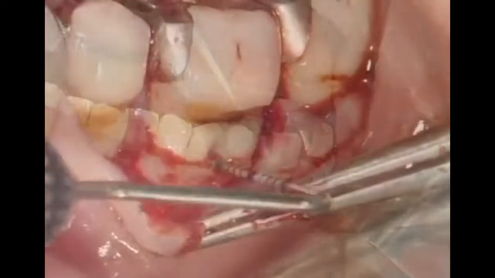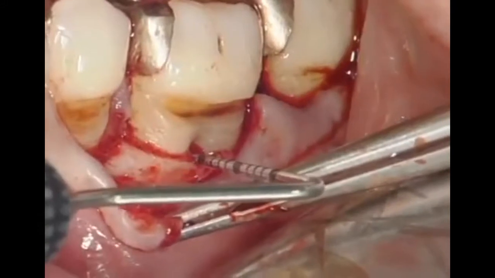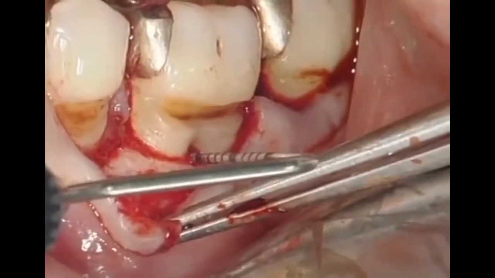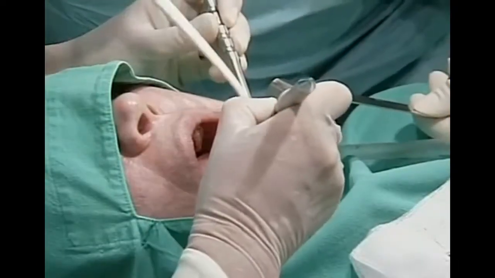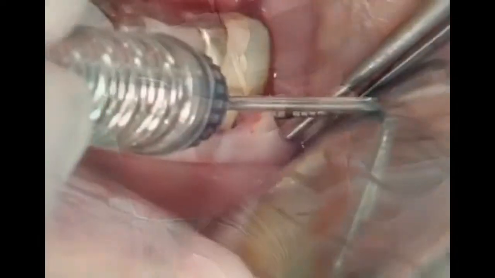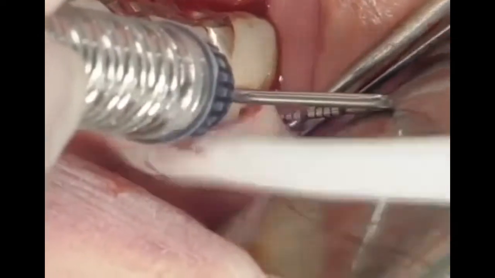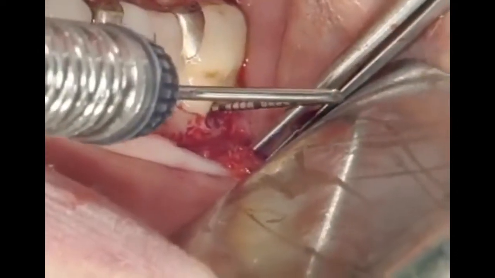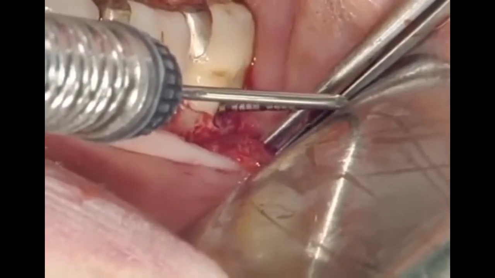As the radiographs revealed earlier, a degree 2 furcation defect is visible on tooth 3.6. In addition, tooth 3.7 will be treated because it too has been classified as a degree 2 furcation defect.